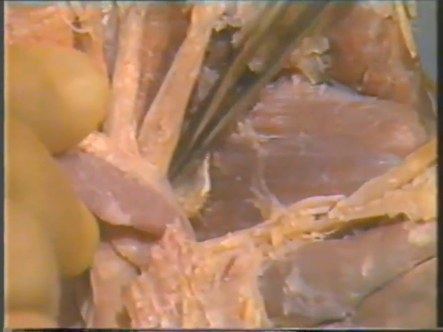Here lies the thenar space and the mid-palmar space, which are two fascial spaces of the hand lying deep to the long flexor tendons.